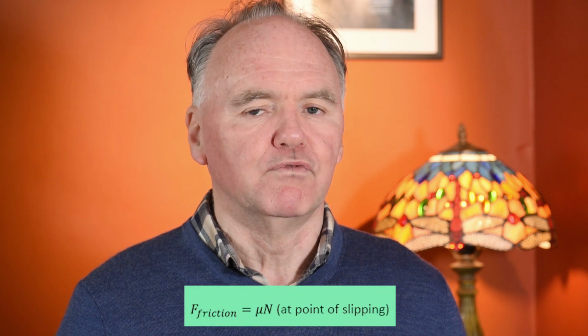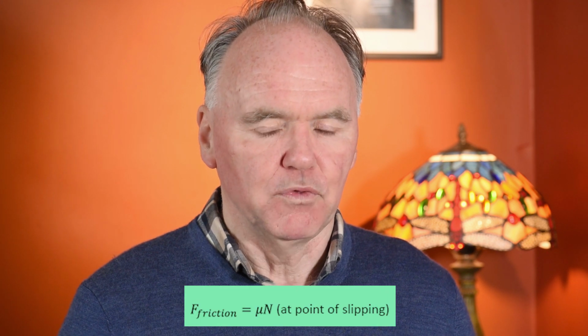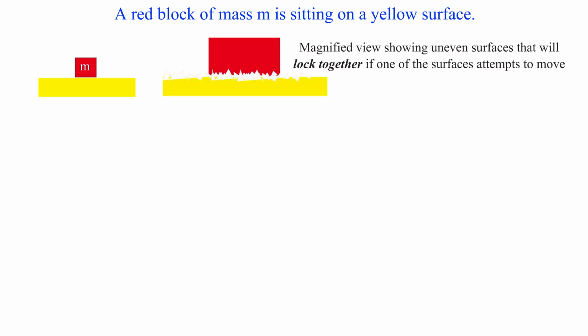Now at this point I can define my coefficient of friction at the point where the box is just about to slip, and I can say the force of friction is equal to mu, the coefficient of friction between our two surfaces, times N, the normal force acting on the block, which is just going to be the weight of the block in this context because it's moving horizontally. And that's what's meant by the coefficient of friction.